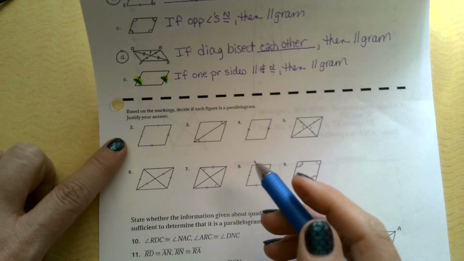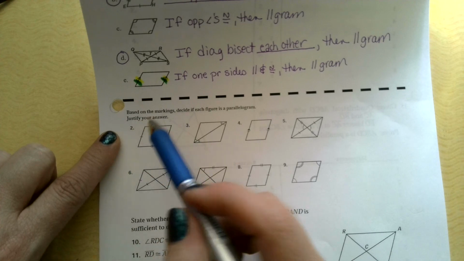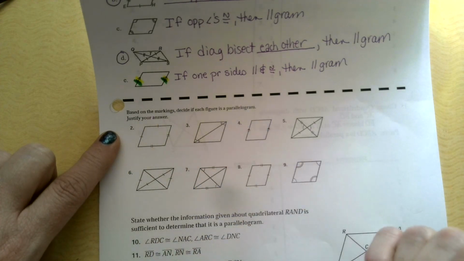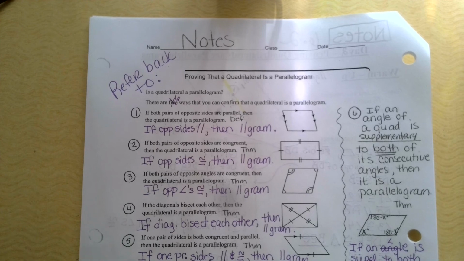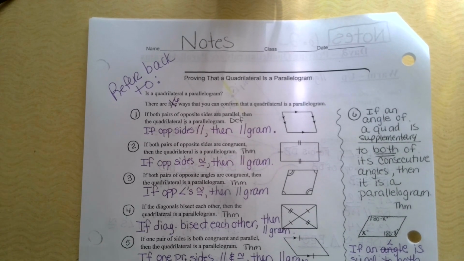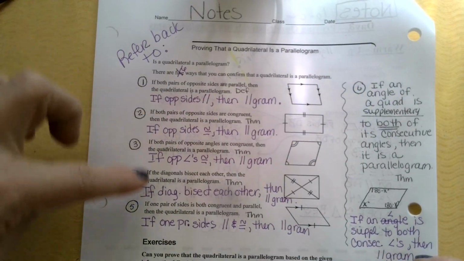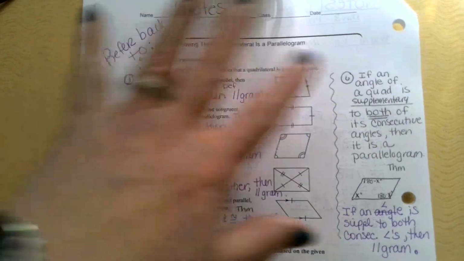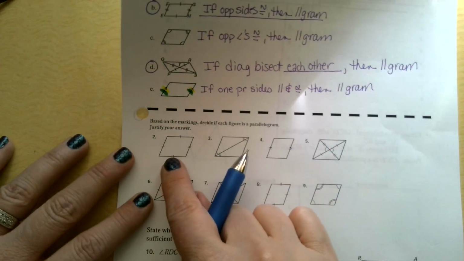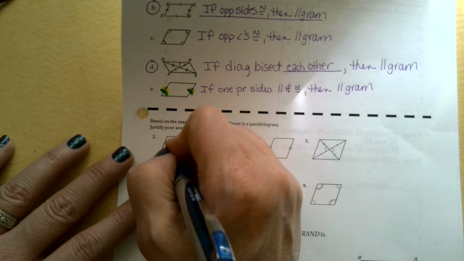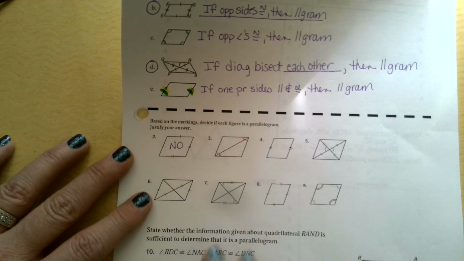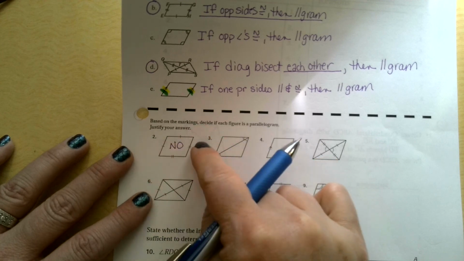All right. So justify your answer. So just to make this go shorter, we'll come back over here, and you cannot do this in your homework. Okay, you have to write the statements out, but just for the notes, 1, 2, 3, 4, 5, or 6. If it's a yes, give me a reason with a number. Okay, so look closely at this one. Are opposite sides congruent? So this is a no. Okay, so pay attention to the markings. It would have to have a 1 and a 1, 2 and 2.